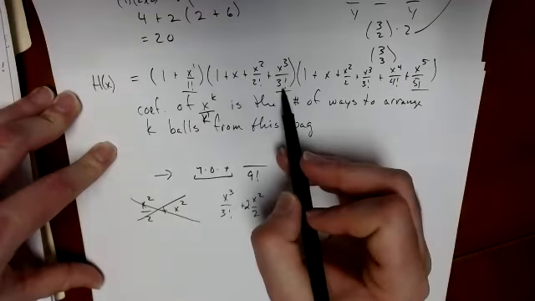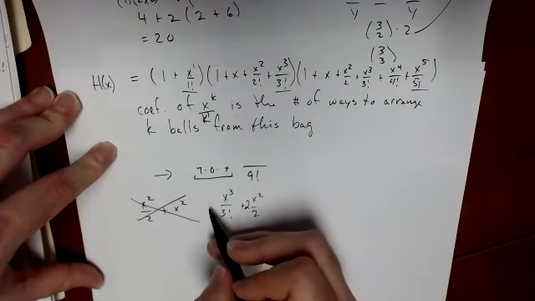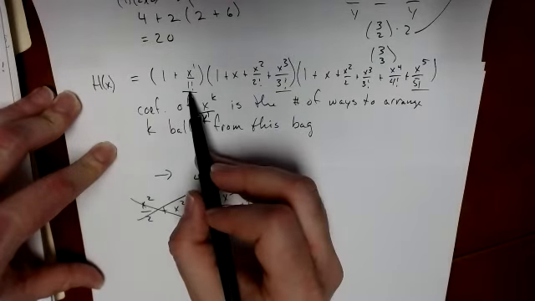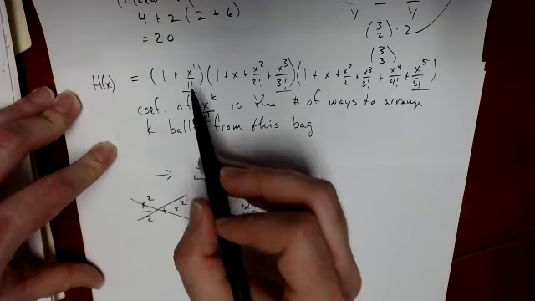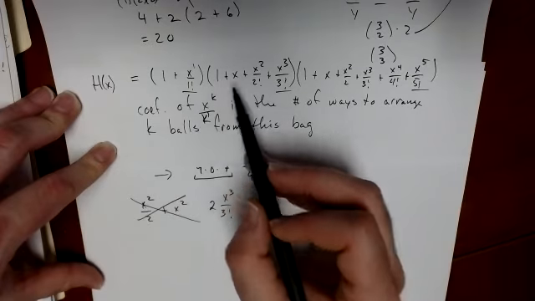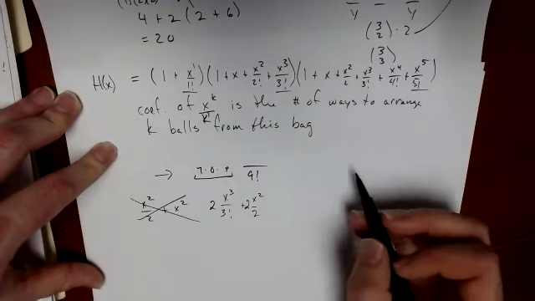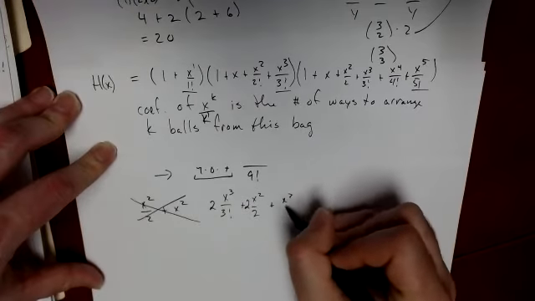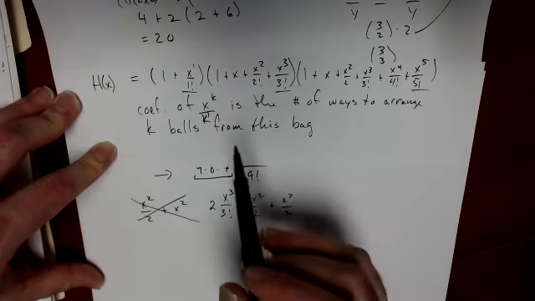One times x cubed over 3 factorial times 1. All right, now x times 1 times x squared over 2. I'm just going to have to start writing them, even though I know we're going to gather them in a minute.